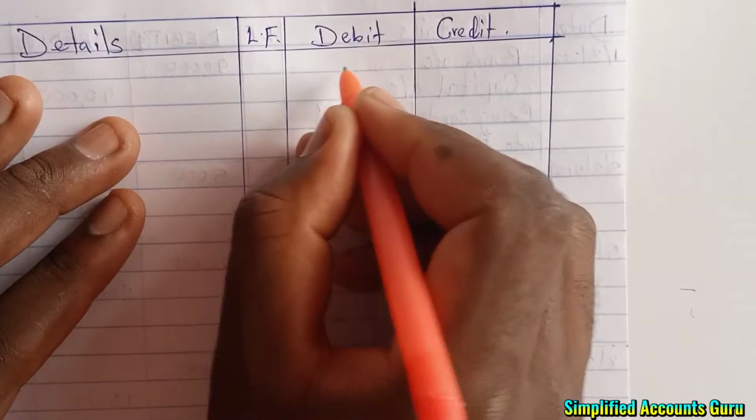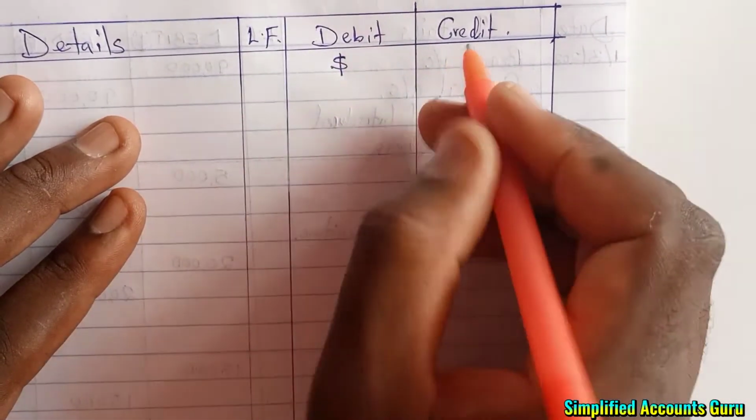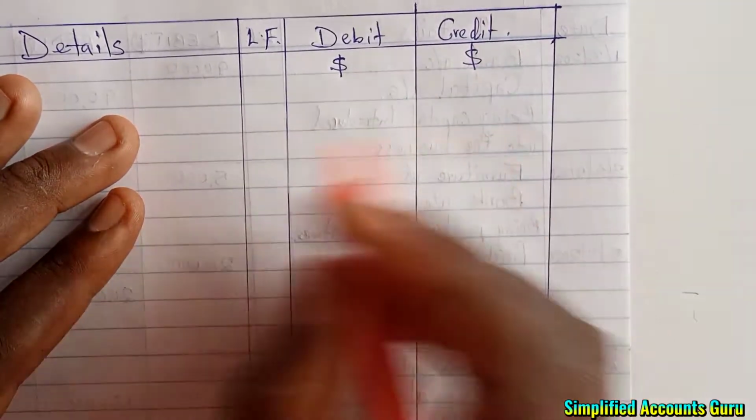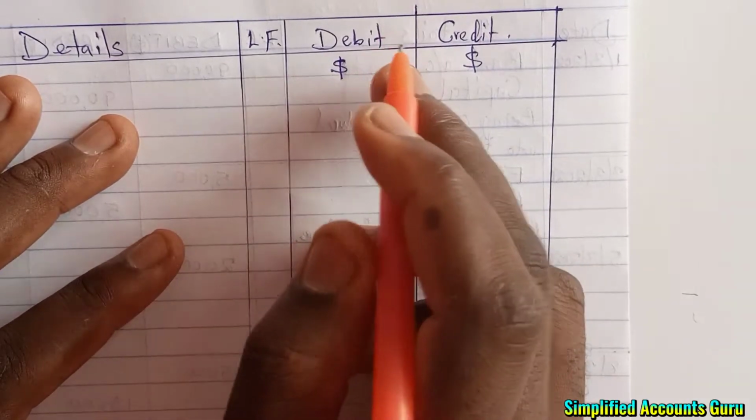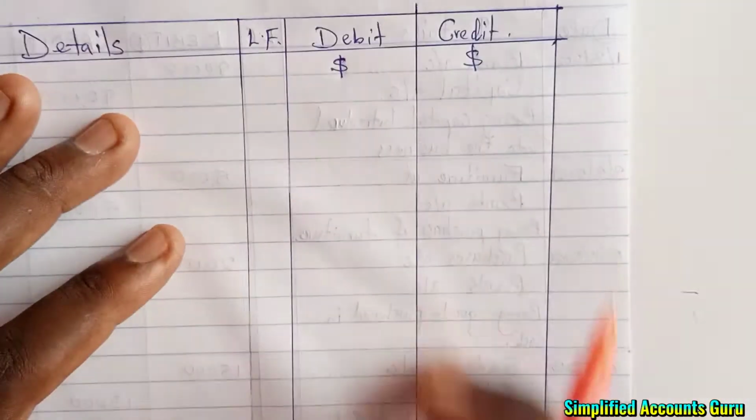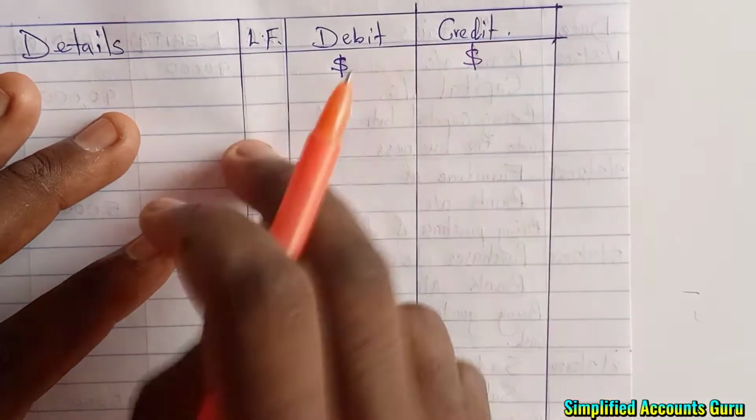This dollar symbol, you can put it down somewhere. So I want to use it here. You can use it somewhere here to mean that everything contained in this column will be in dollar currency. Everything contained here is in terms of dollars.